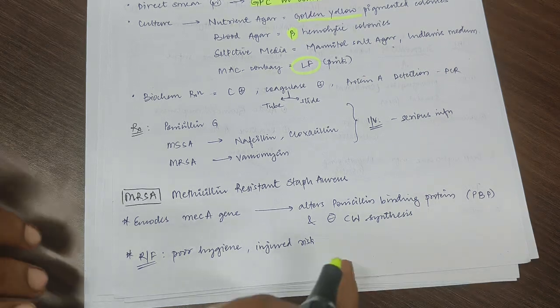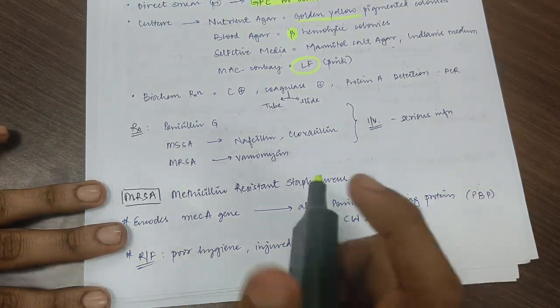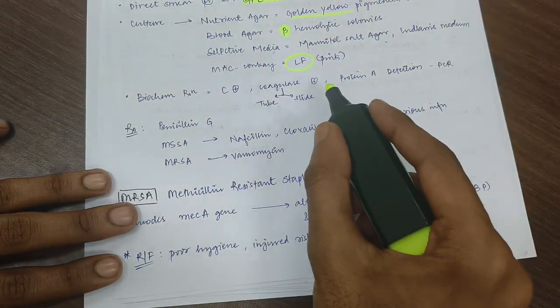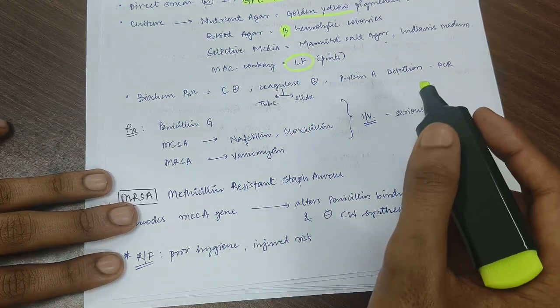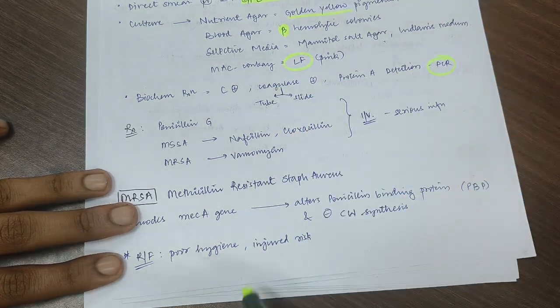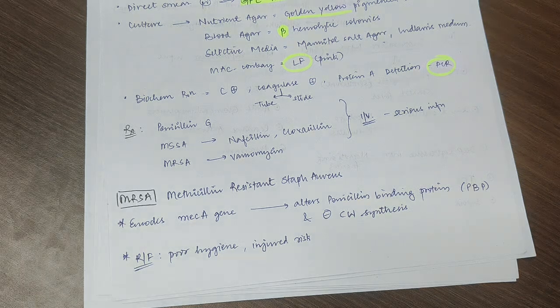Biochemical reactions. What are the biochemical reactions? Catalase positive, coagulase positive, that is tube coagulase positive and slide coagulase positive, and protein A detection by PCR, that is also a nucleic acid amplification test as a part of biochemical reaction.